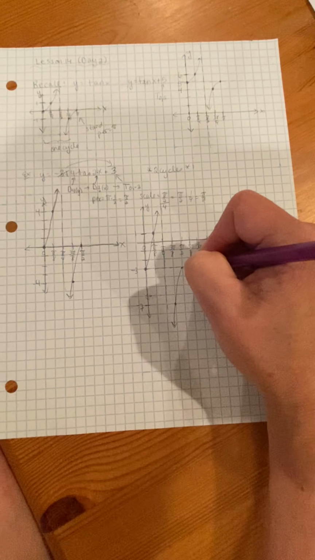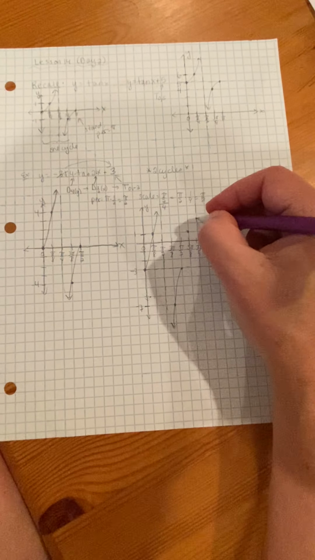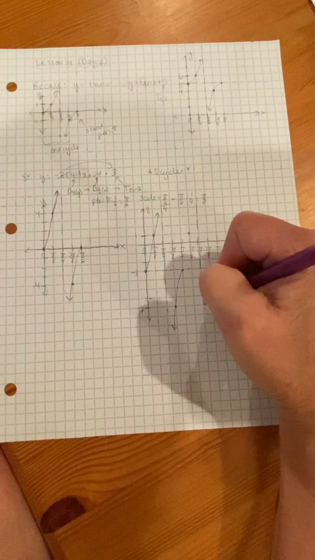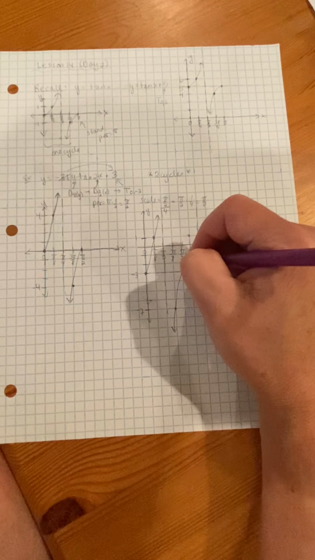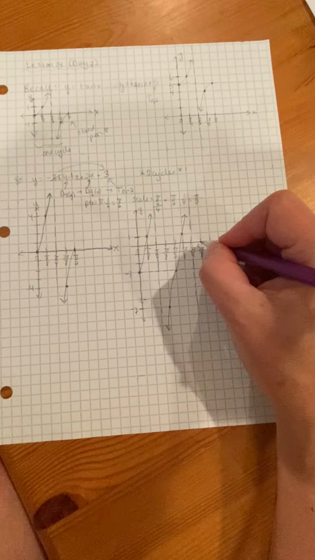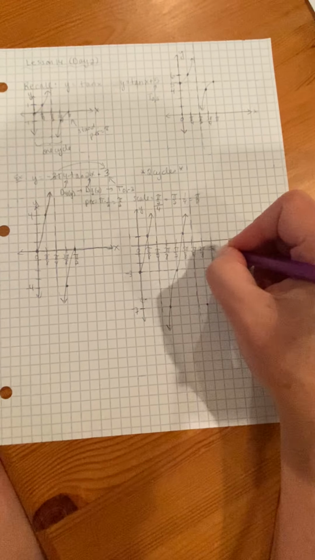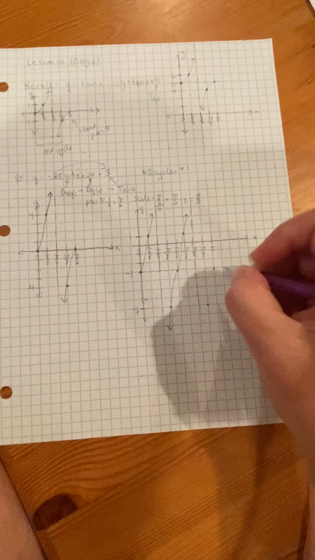And then one box over is still going to be at that y value of 1, just like that. And then the next box at 3 pi over 4 radians is going to be my asymptote, and then that goes up. And then at 7 pi over 8, we're going to be down here at the negative 7. And then at pi, we're going to be down here at the negative 3.